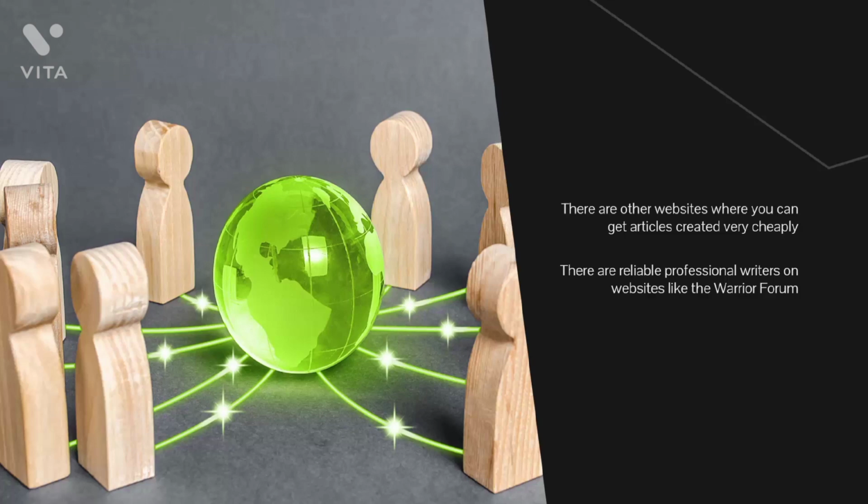You can check the reviews before you decide. One thing to note is that good writers are usually busy, and you may have to wait a few days for your content to be created. Usually, it is well worth the wait.